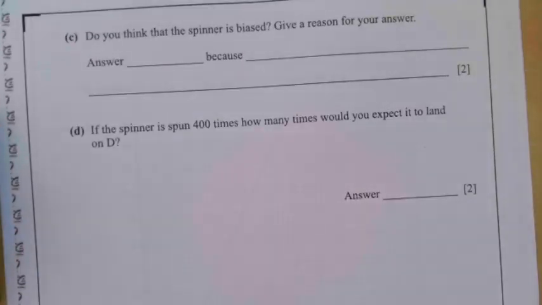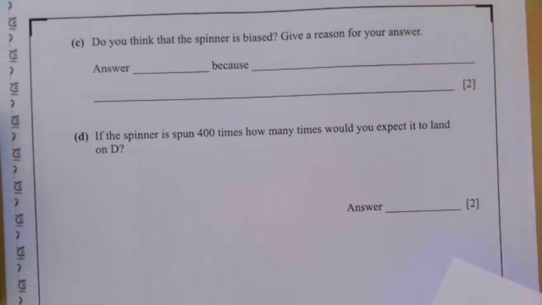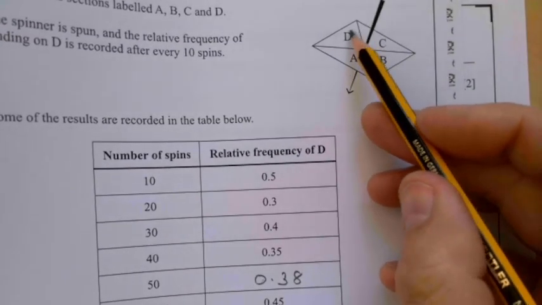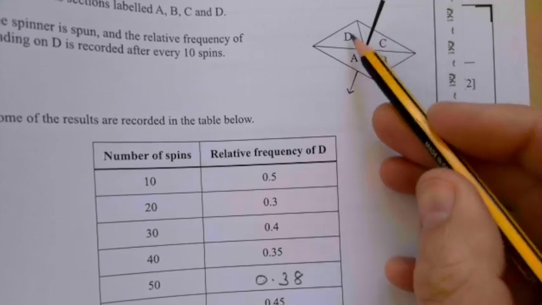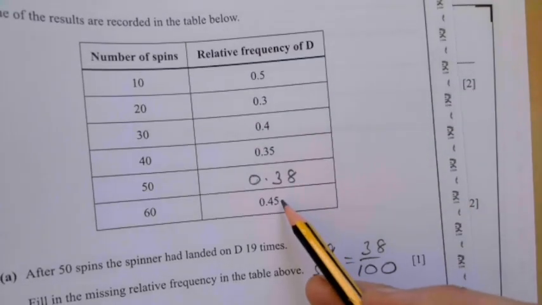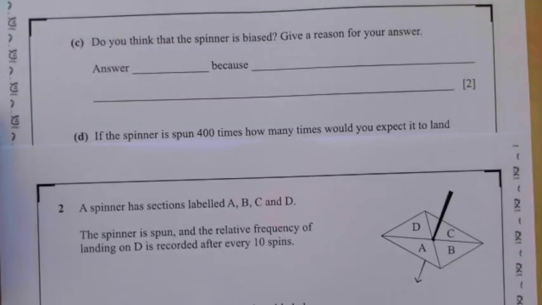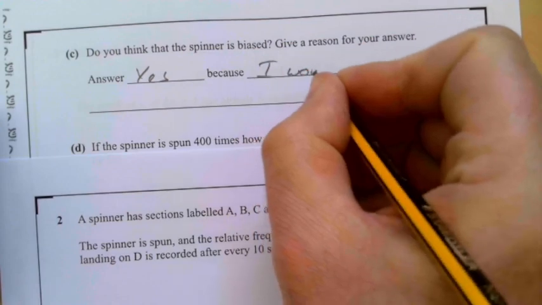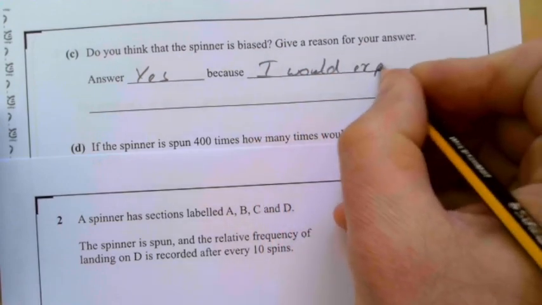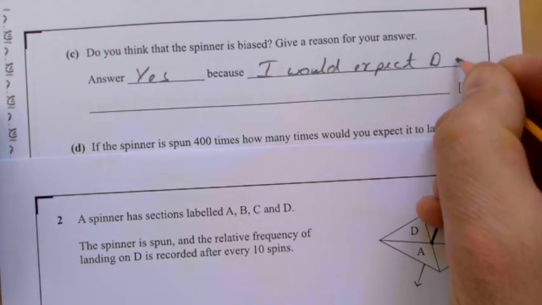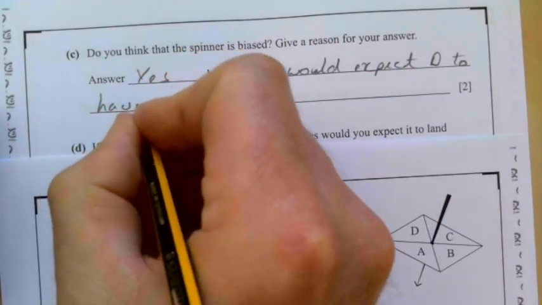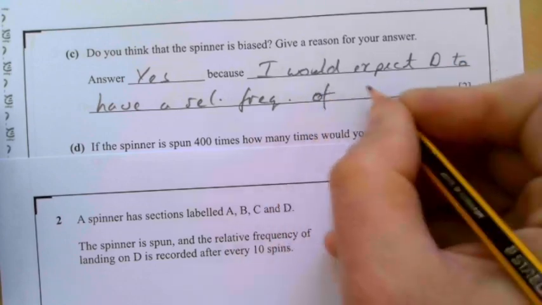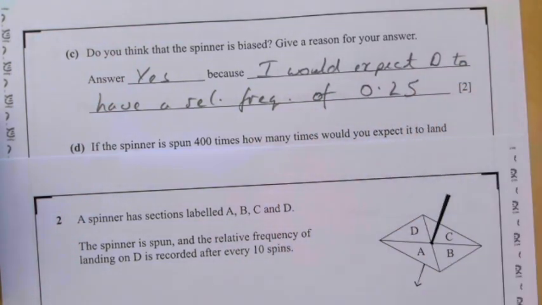Do you think the spinner is biased? Give a reason for your answer. Well, if we look at the wee spinner here, it looks like a square, so I would expect it to be a quarter for each of those, 0.25, but it's way higher than that. So I do think it's biased. Yes. Because I would expect D to have a relative frequency of 0.25.